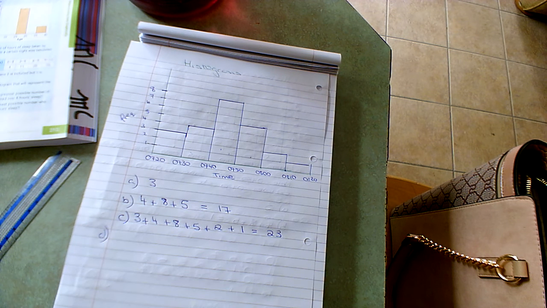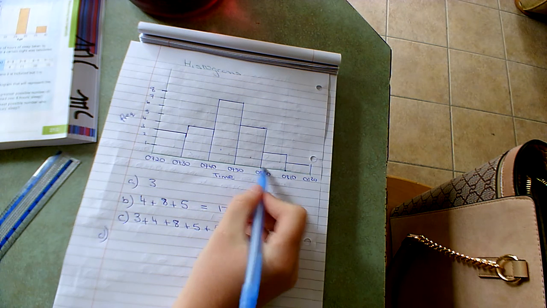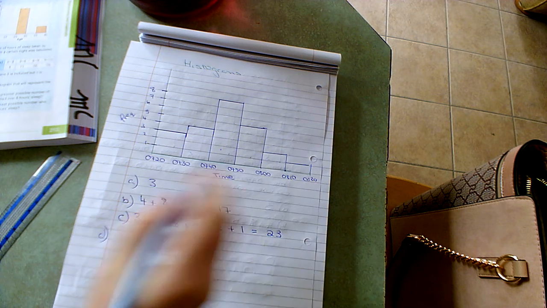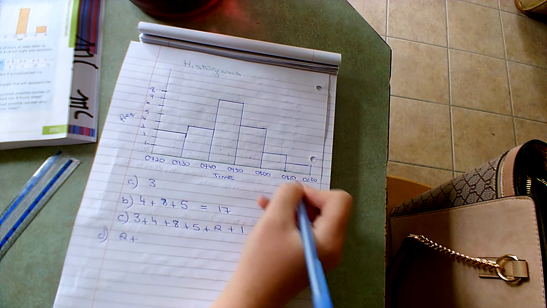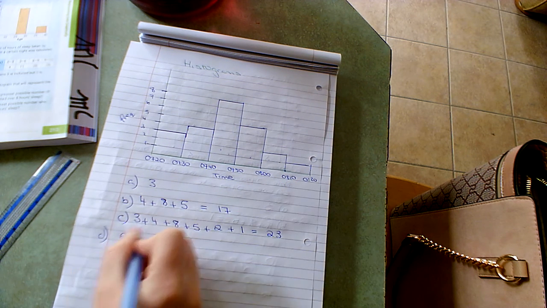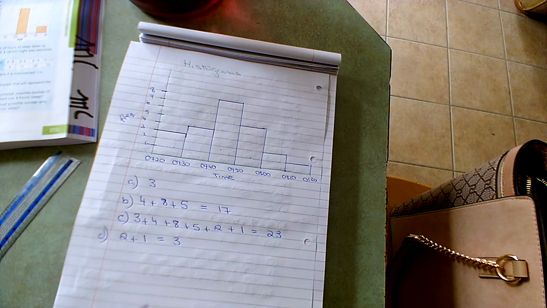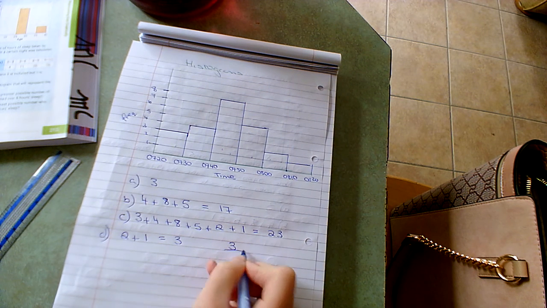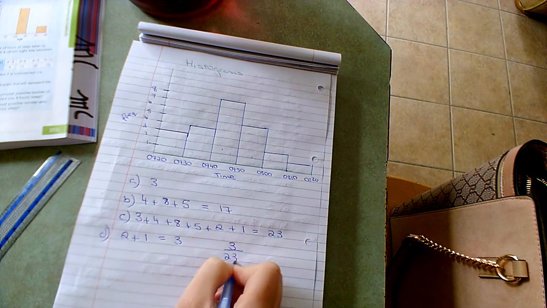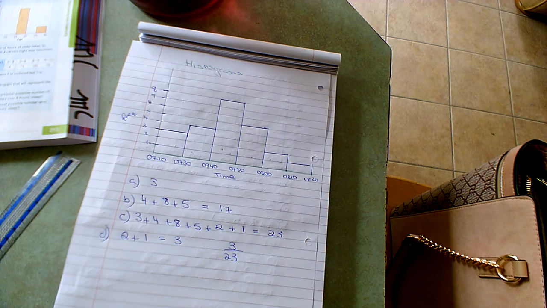Part D then says, what fraction of the employees arrive no sooner than 8 o'clock? So they arrive no sooner than 8 o'clock. That means that they arrive at or after 8 o'clock, because they're not there before 8 o'clock. So I'm looking at these people here. There are 2 people, plus these people who arrive between 10 past 8 and 20 past 8, plus 1, and that gives me 4. But I was asked for a fraction, so it's going to be that over my total, which is 23, and that's part D.